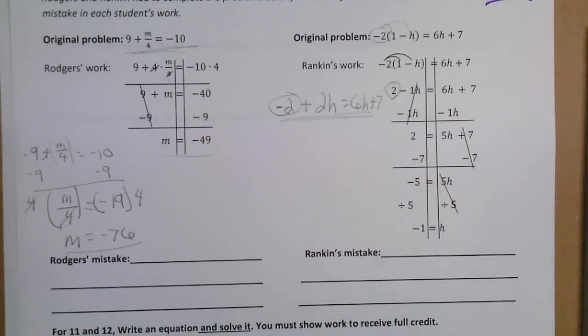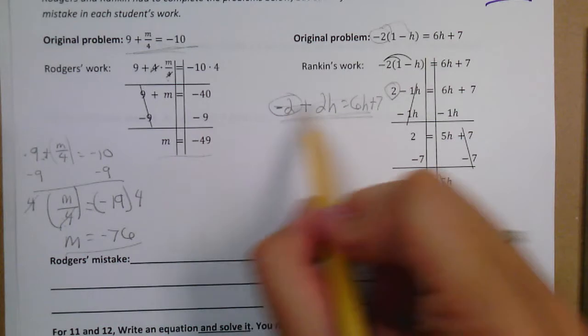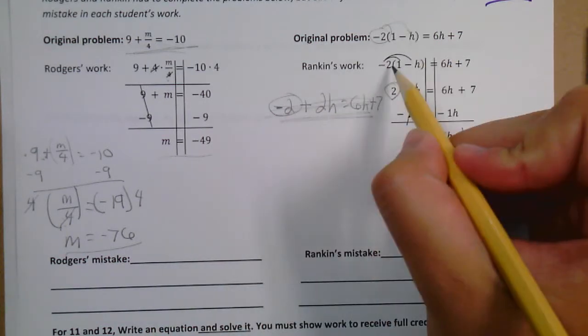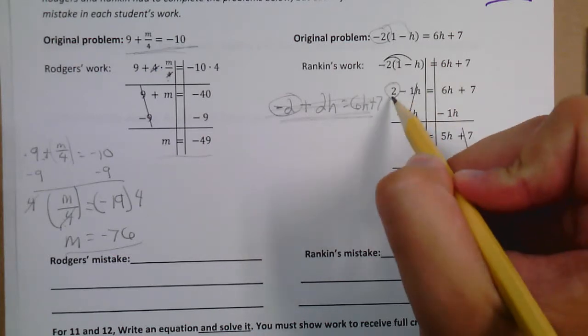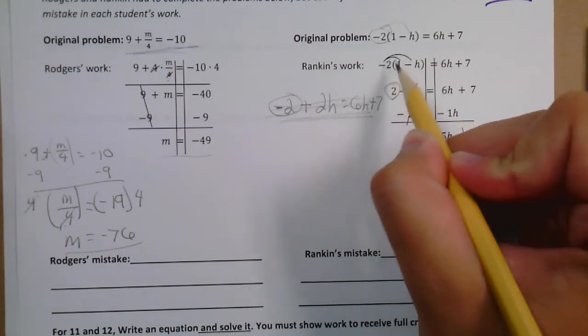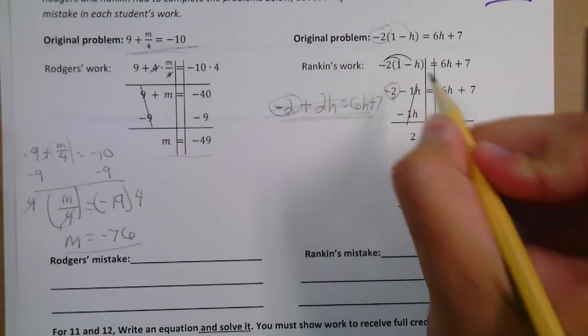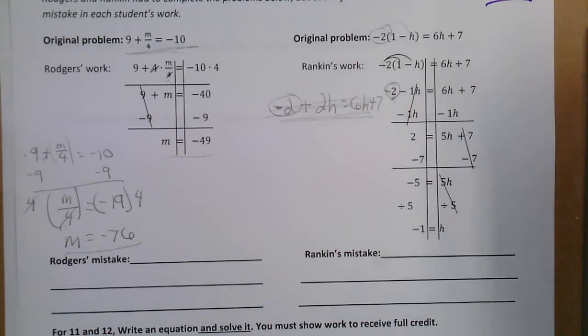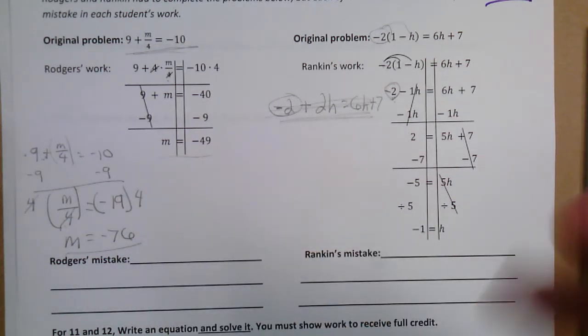Now maybe you can just look at his work. This is another option. If you don't like trying to solve it yourself, look at his work and say, okay, so first he distributed. Negative 2 times 1. Oh, wait a second. If I were to distribute this, I would get negative 2. That's a problem. So you can work through their work and figure out where their mistake is, or you can solve it yourself and compare. Those are your 2 options there, how to approach this.